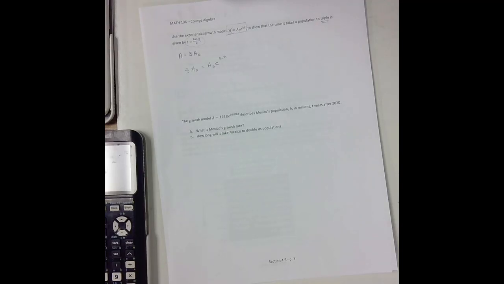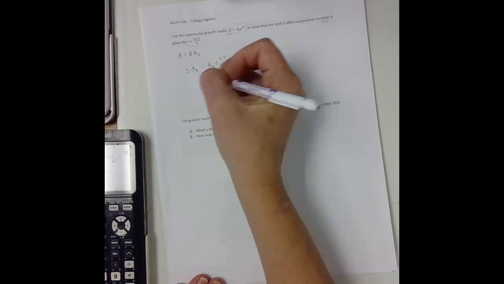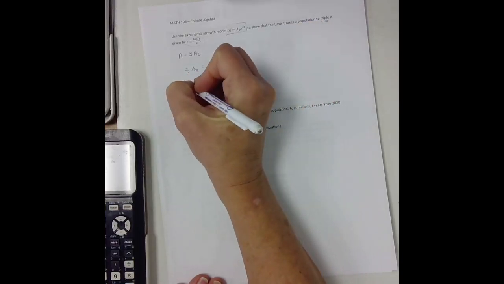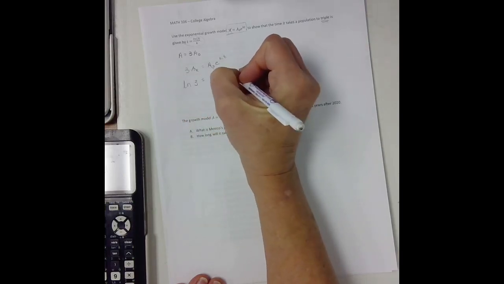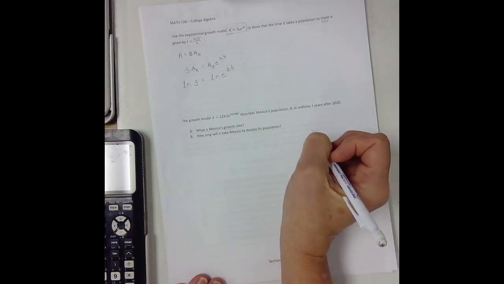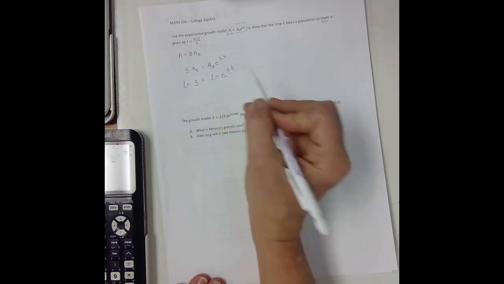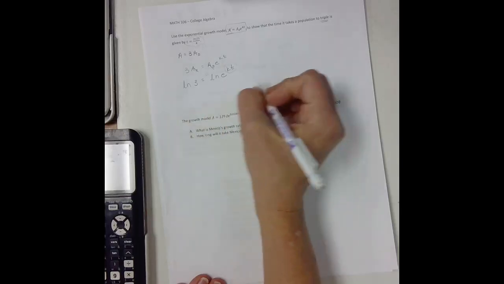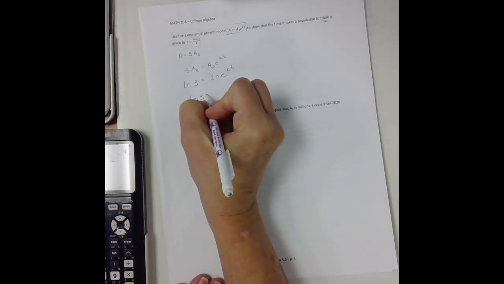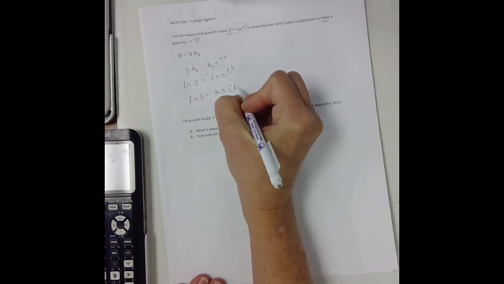Yep, every time. So then the next step that you would do is you would go ahead and take the ln of both sides. So I'd have the ln of 3 is equal to the ln of e to the kt power. And then I would move that power right up in front, and I'd still say the ln of e is going to be 1. That's getting a little redundant, isn't it? So in this case, I have the ln of 3 is equal to k times t times the ln of e, which we're going to change to 1.